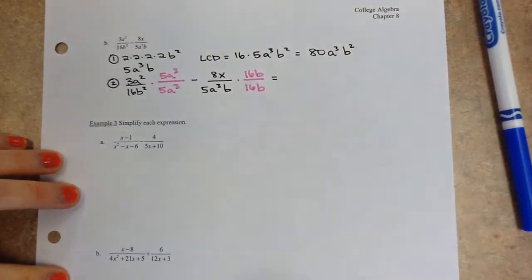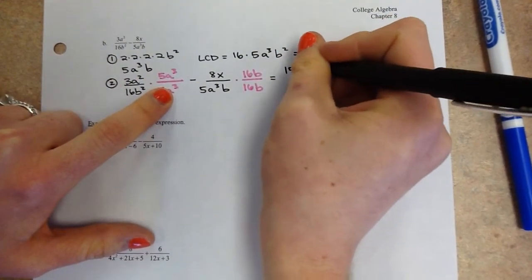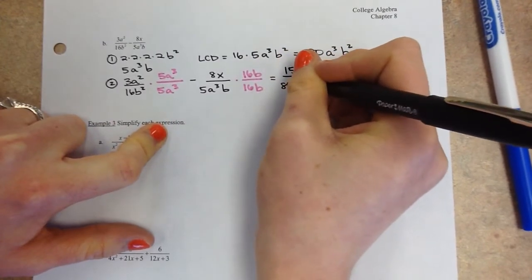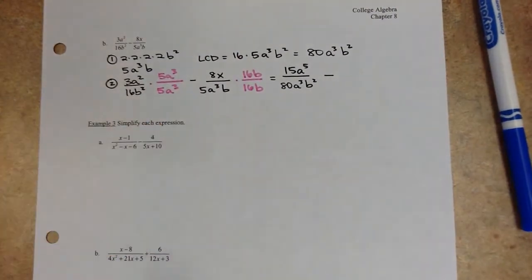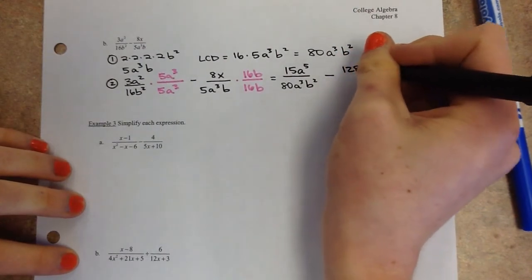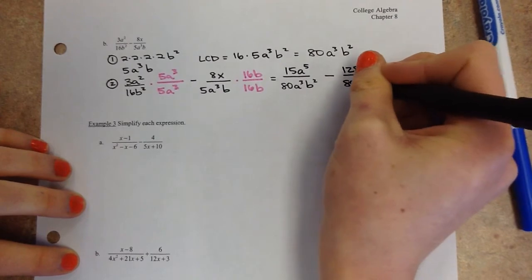Okay, so now let's actually simplify those. 3 times 5 is 15, and then that's an a to the 5th over the LCD, 80 a cubed b squared, minus, then multiply this out. 8 times 16 is what? 100, yeah, 128. And then a b and an x, and then over my LCD.